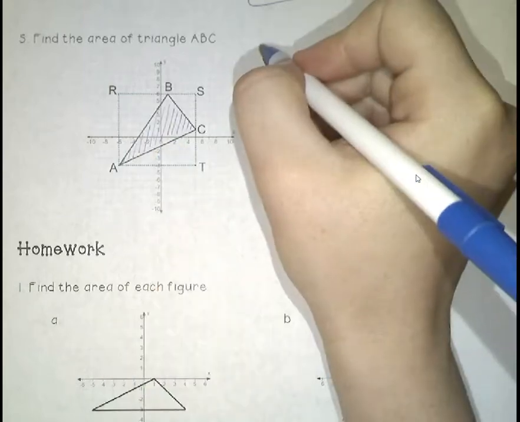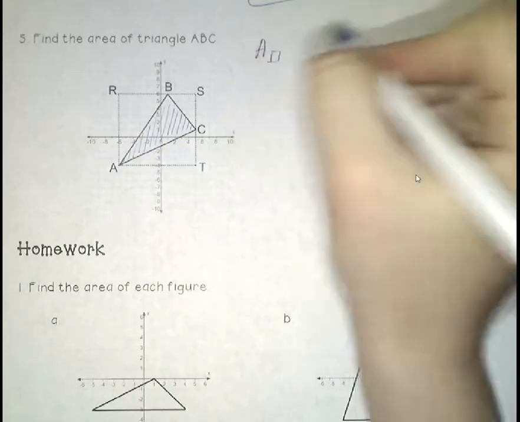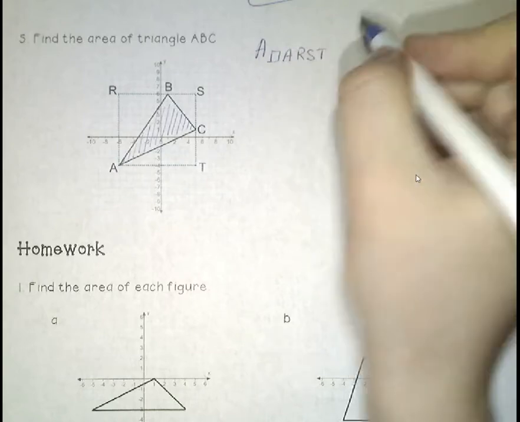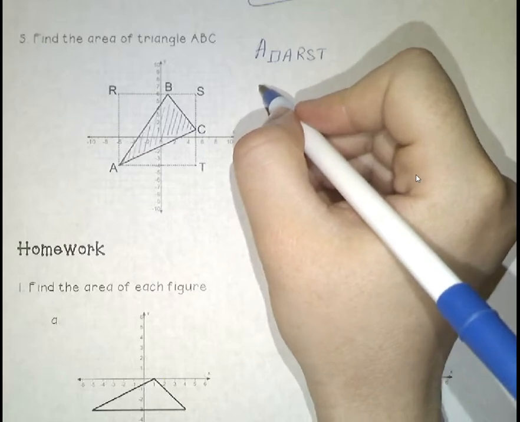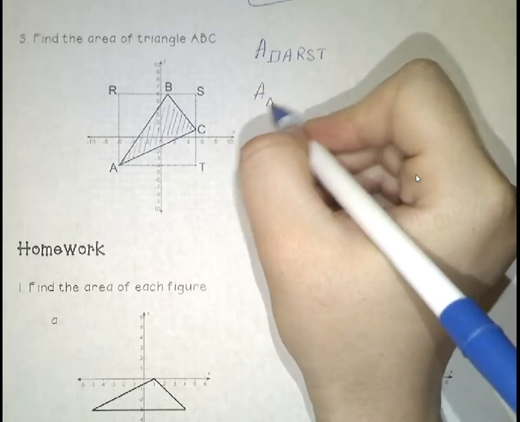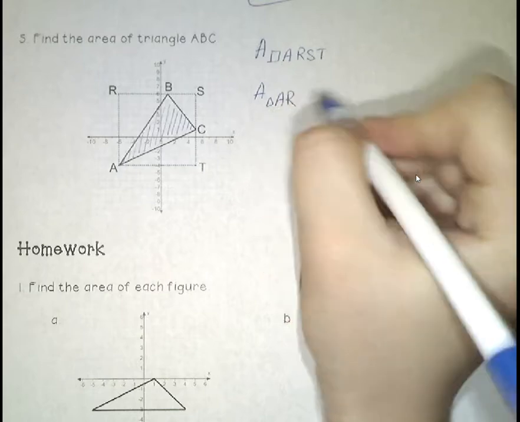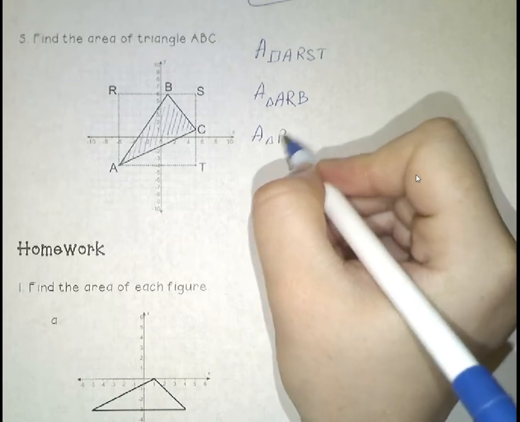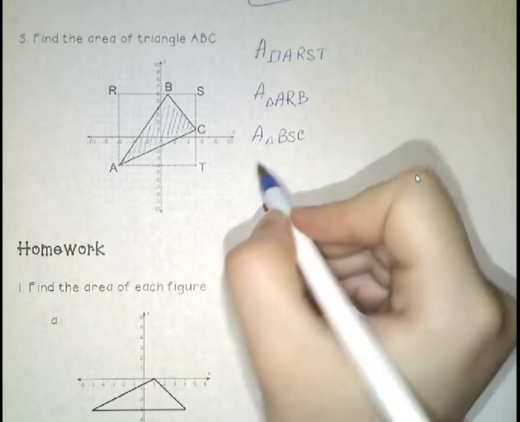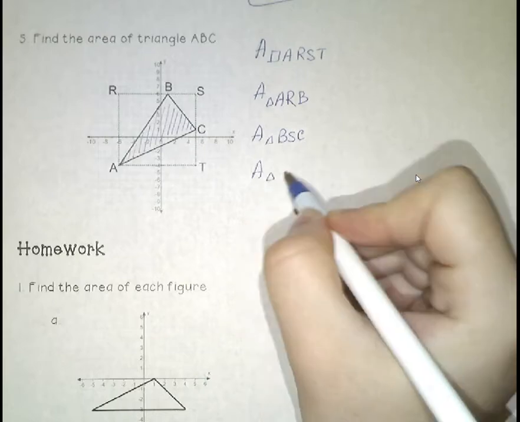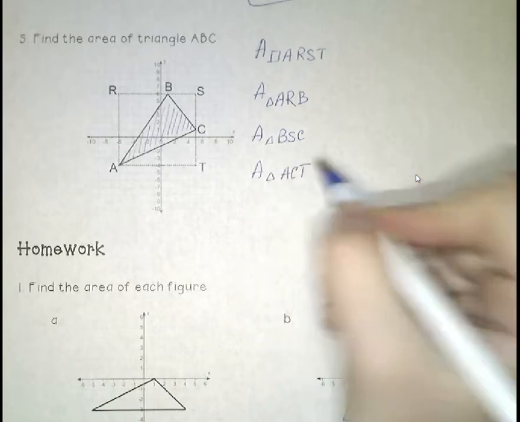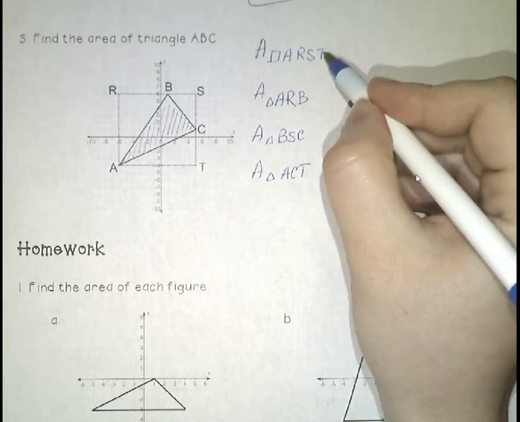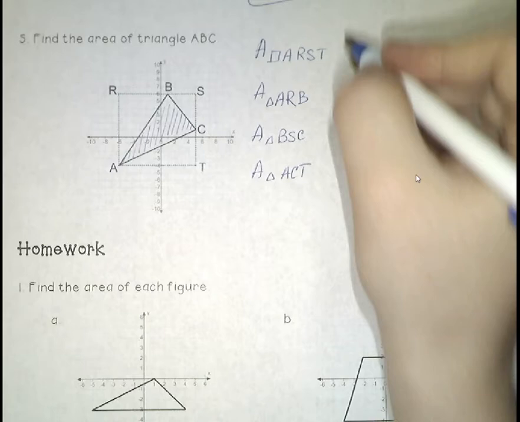So first, the plan is to find the area of the square ARST, and then we will find the area of triangle ARB, area of the triangle BSC, and area of the triangle ACT. And then we will subtract these 3 areas from the area of the square.